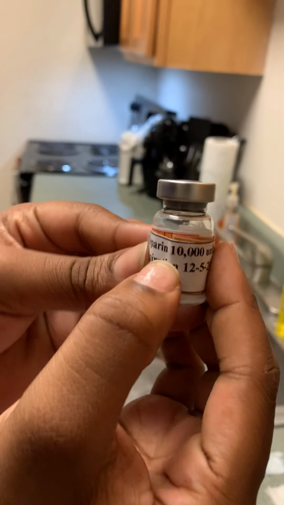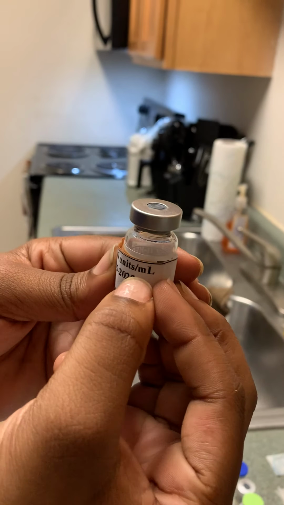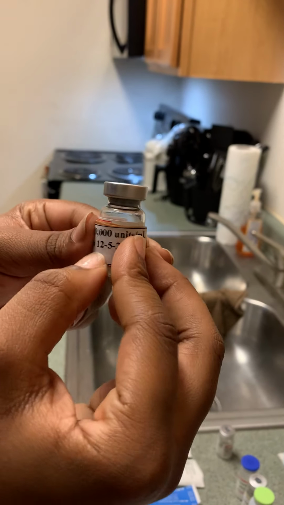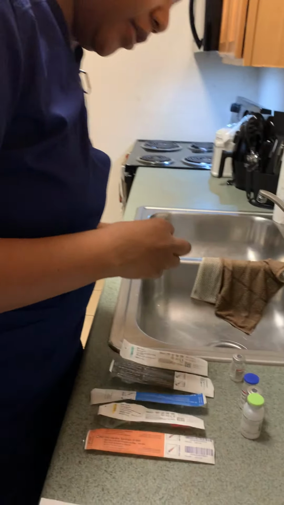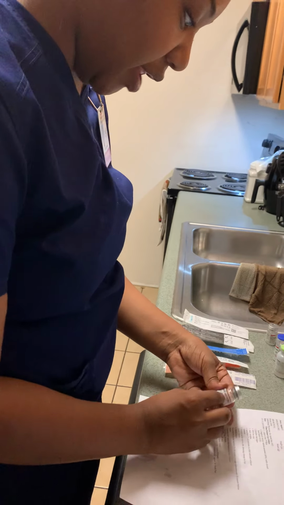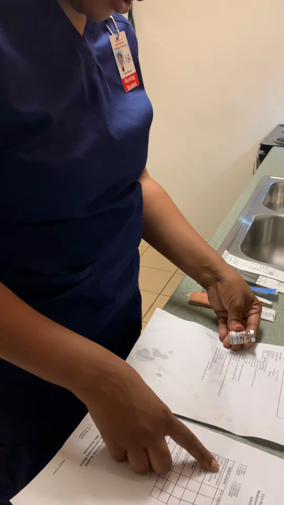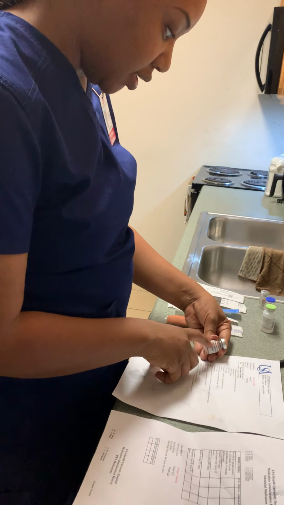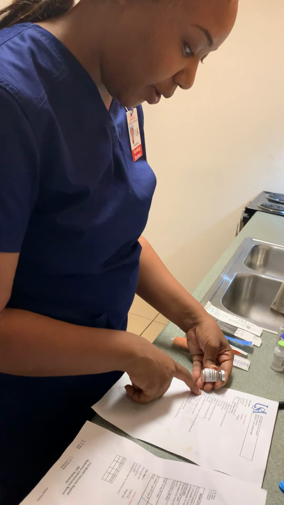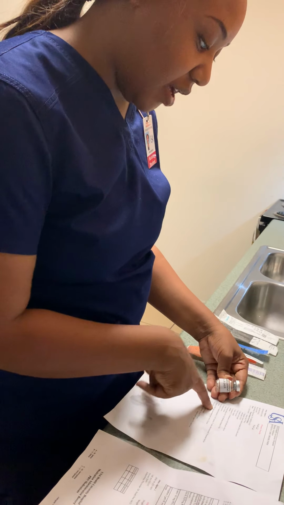Here I have heparin at 10,000 units per milliliter. The expiration date is December 5th, 2025, and it is not expired. I will make sure that I have everything lined up before I retrieve everything. I have heparin at 10,000 units here, but I need to give it at 5,000 units.